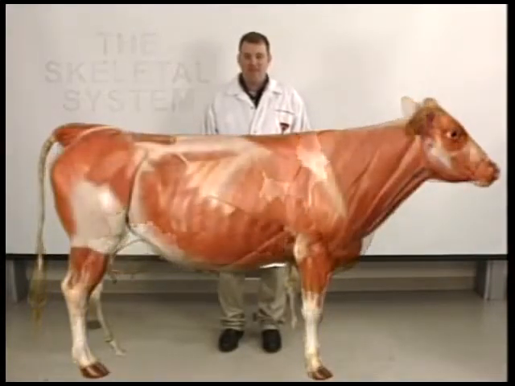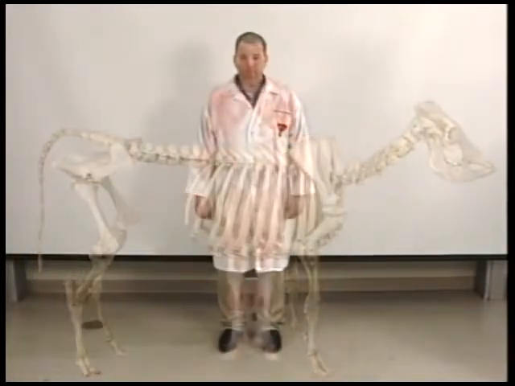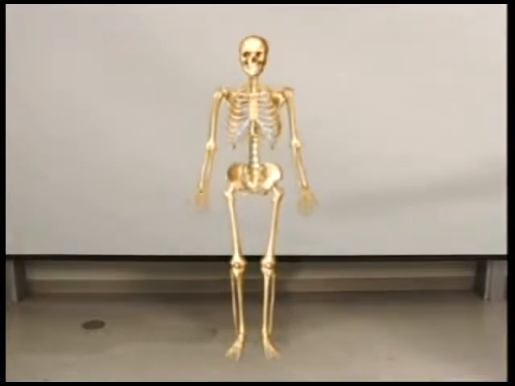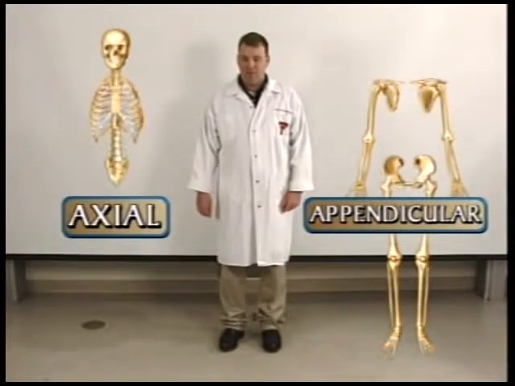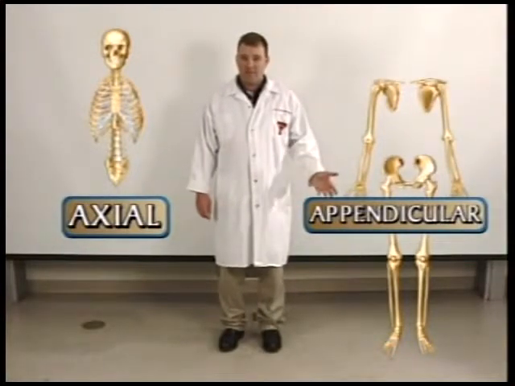Most animals have a skeletal system that is very similar to humans. All skeletal systems consist of 2 major components. The first component are the bones of the axial skeletal system, and then there's the second component, which is the bones of the appendicular skeletal system.